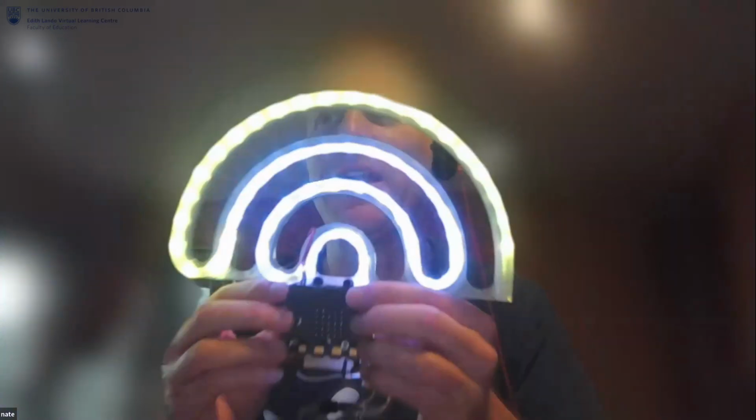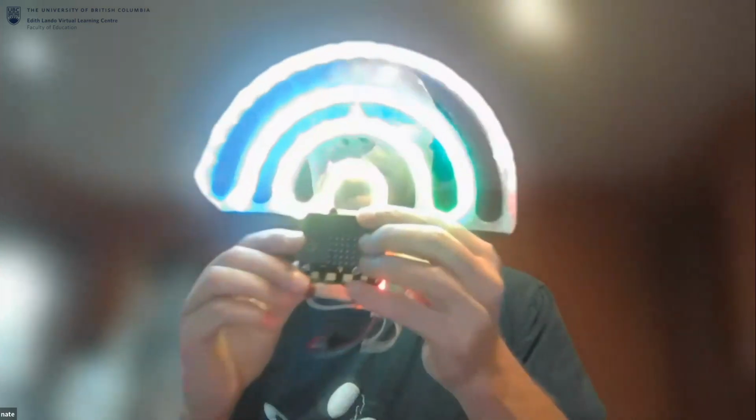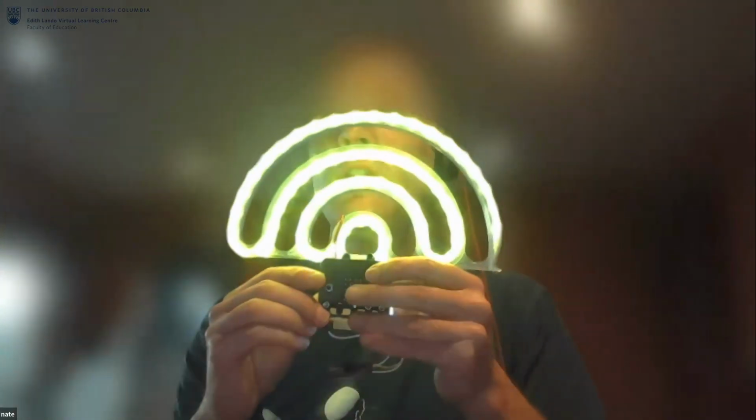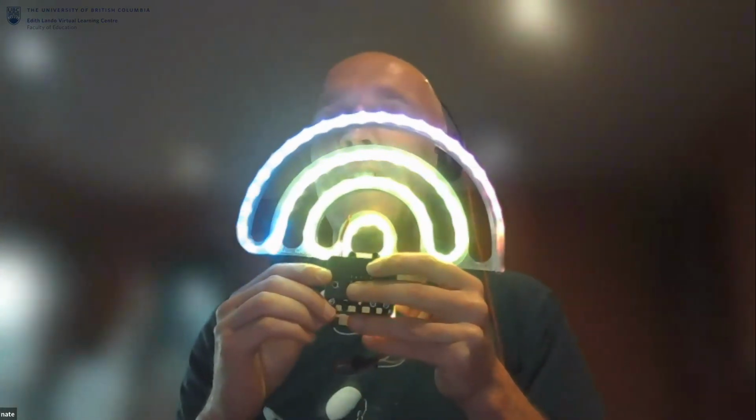So what it is, it's a microbit hooked up in the front there, and it's a 3D printed rainbow with a whole bunch of LEDs inside of it. And this was made using just the microbit and very similar to the code that you all have there, just a little bit of extra about making it run back and forth like that.